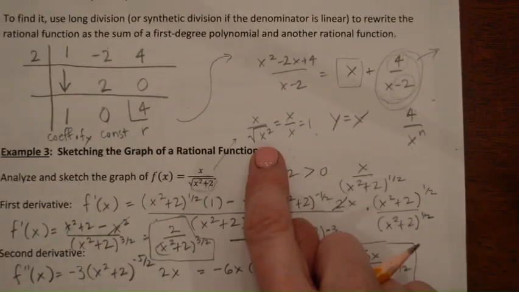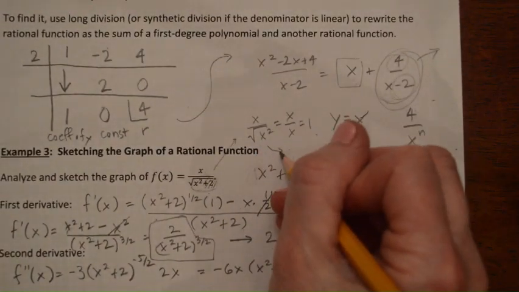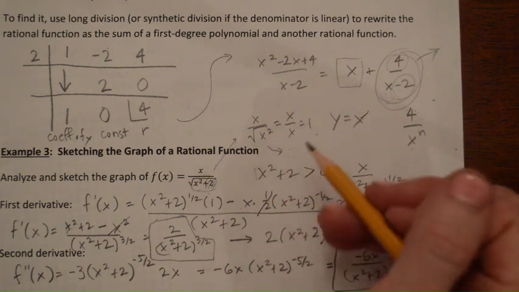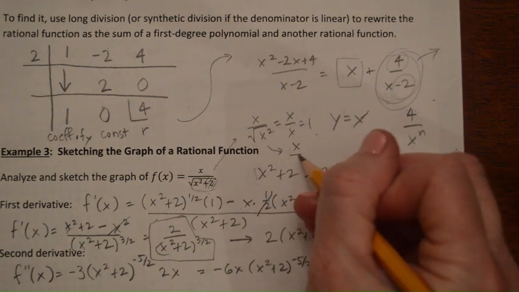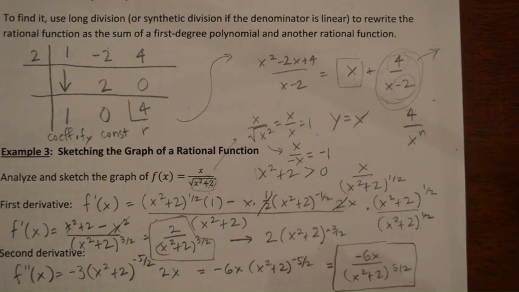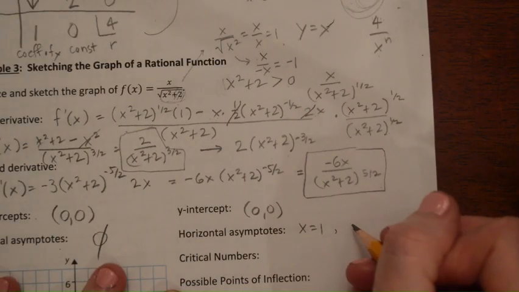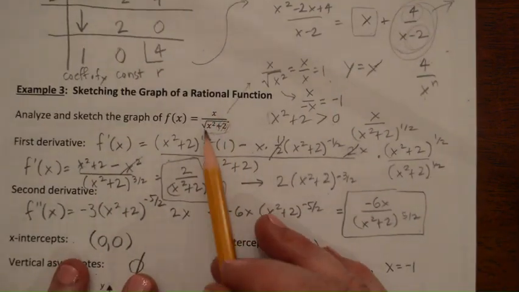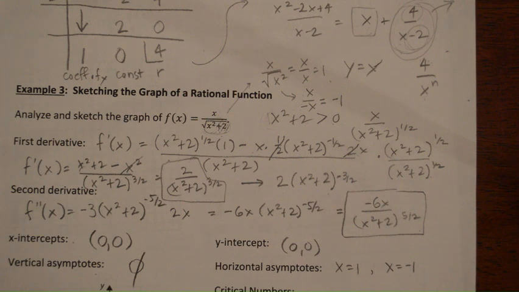But again, let me go back to this. As x goes to negative infinity, remember the square root of x squared is the opposite of x. So we get x over negative x, which is negative 1. And so we get a second horizontal asymptote at y equals negative 1. Again, that will happen when we have a square root in the denominator like that.